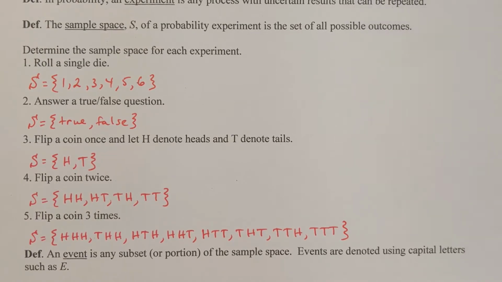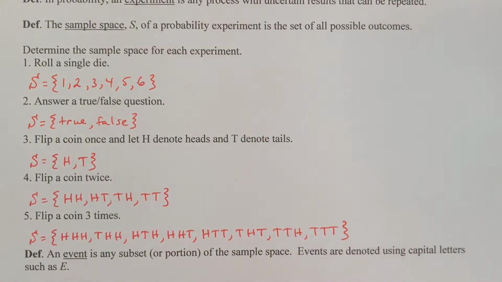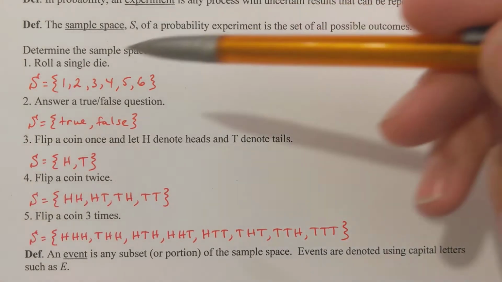So problem one, we roll a single die. What can happen when you roll a die? Well, you can get either 1 or 2 or 3 or 4 or 5 or 6, right? And there's a key word here in the definition that can very easily be overlooked, and that's the word set. The sample space is a set. So when I write out the sample space, I need to make sure I'm using set bracket notation to do that.